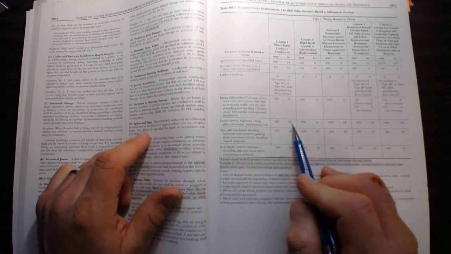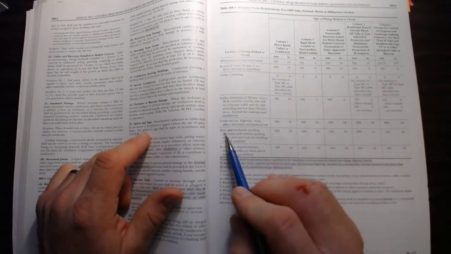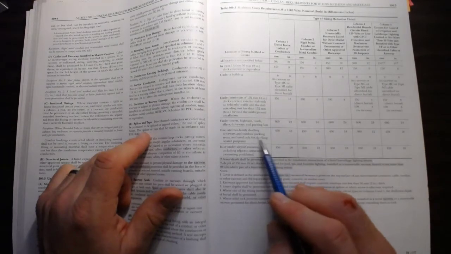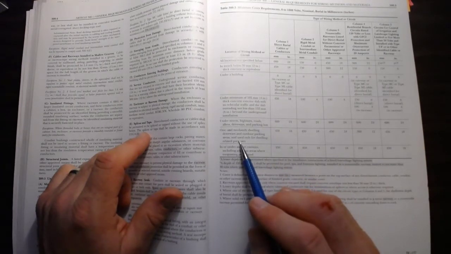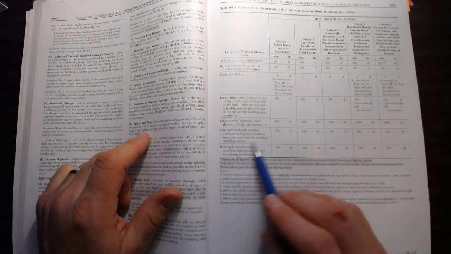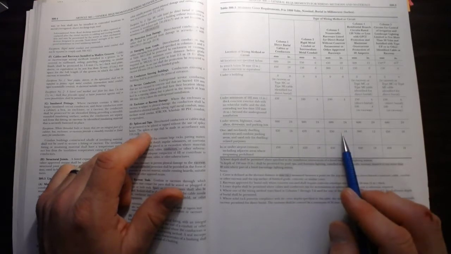When they're going to redo it or work on it, they don't want to be hitting conduit. Now, for a 1 to 2 family dwelling, driveways and outdoor parking areas used for dwelling-related purposes, so we're not parking semi trucks or heavy equipment on here, we can go to 18 inches.